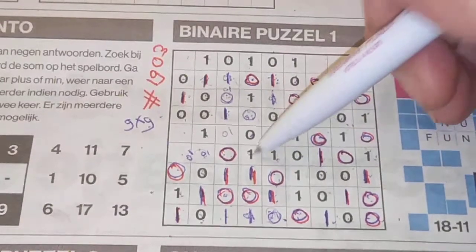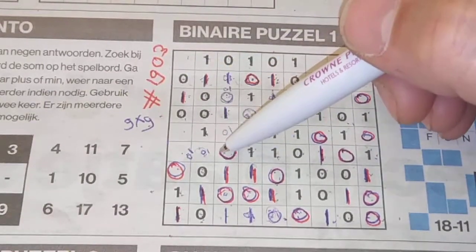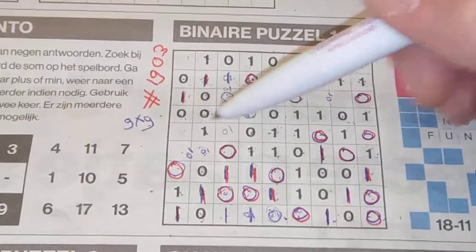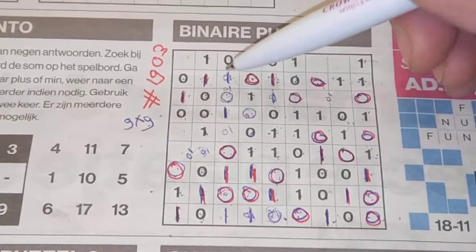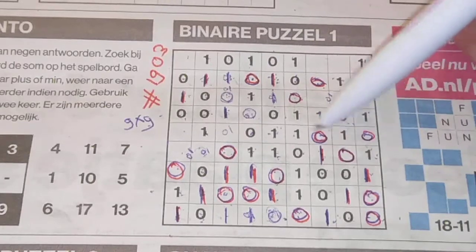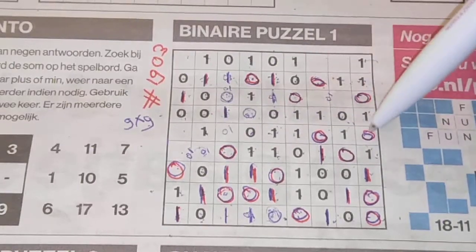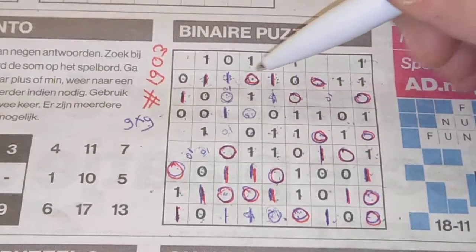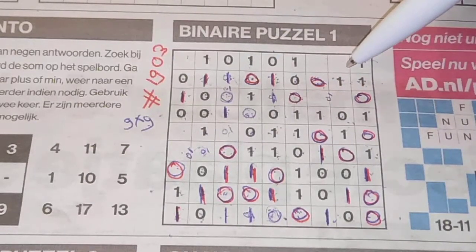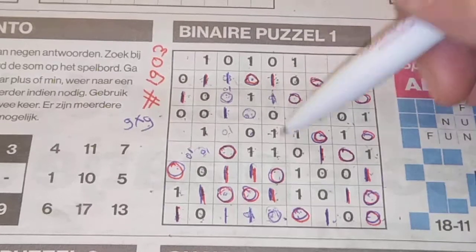1, 2, 3, 4. Could be double O or O and 1. 1, 2, 3. O or 1. Can I compare?